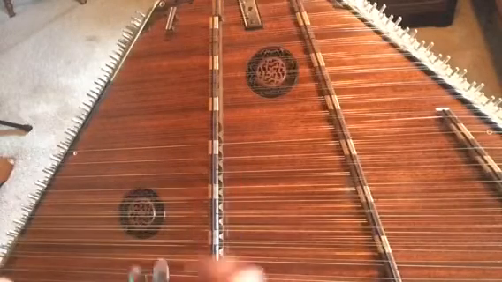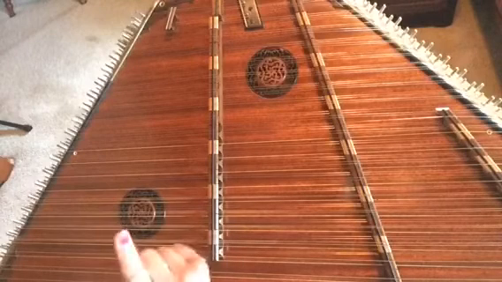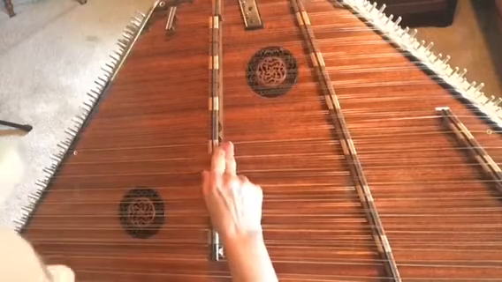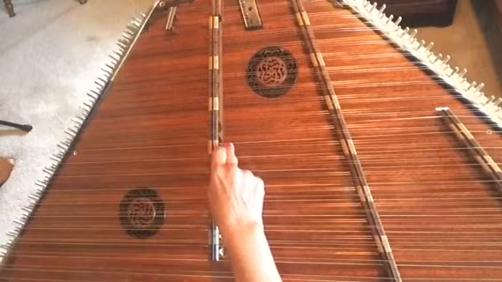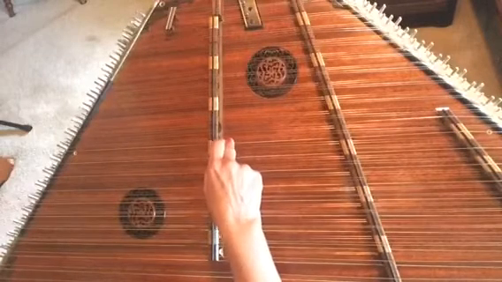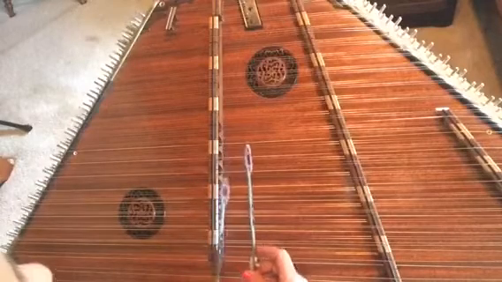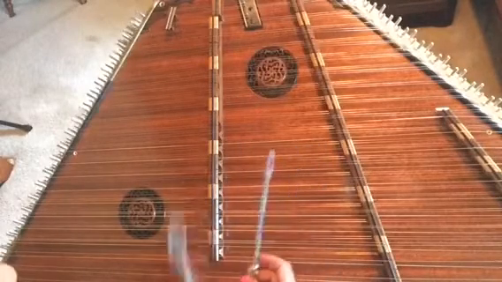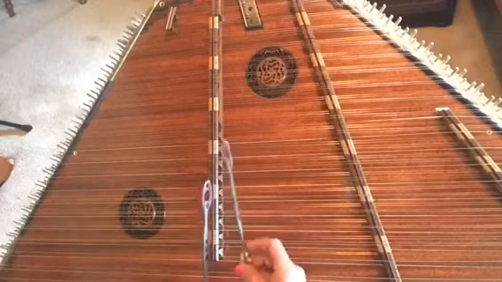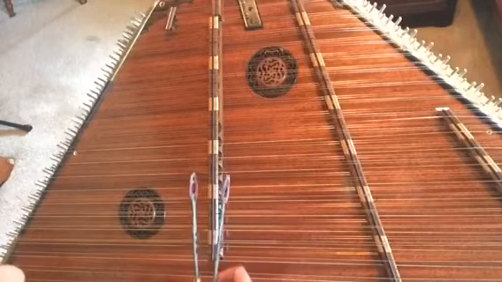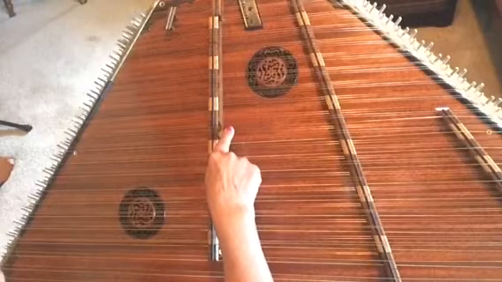Okay? So it stands to reason that if we're playing a G scale, chances are the G note is going to be accompanied with the G chord. So what makes up a G chord? G, D, G, B, D. Okay, so we're going to play G, D, B, D. Right, left, right, left.